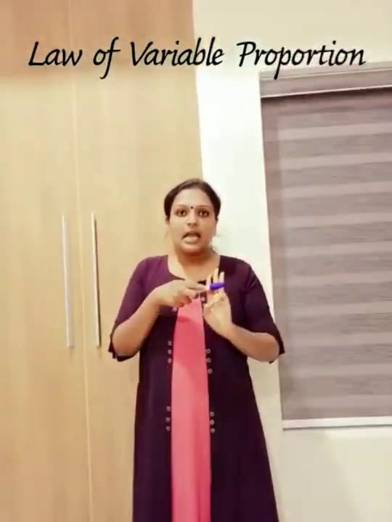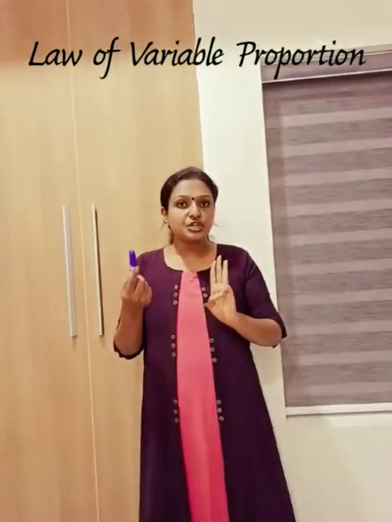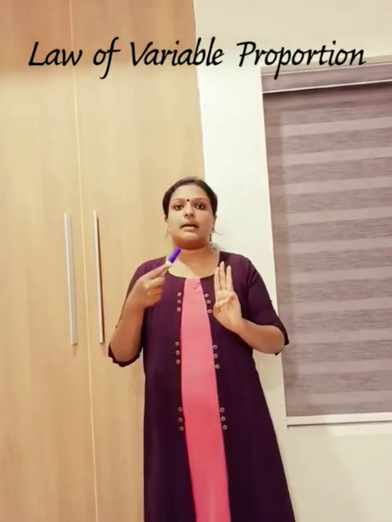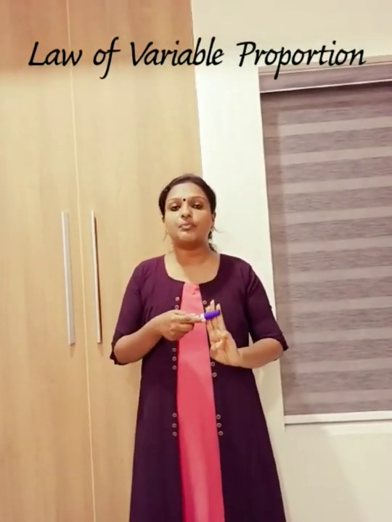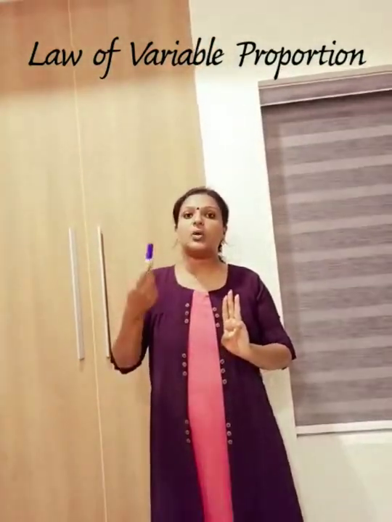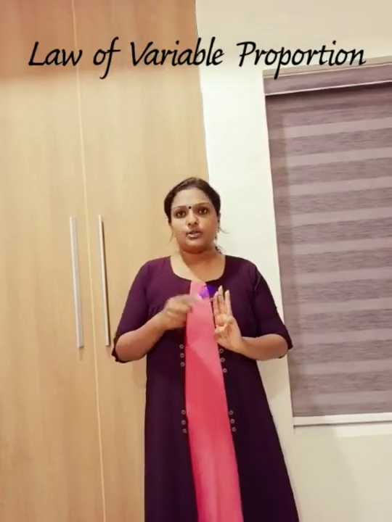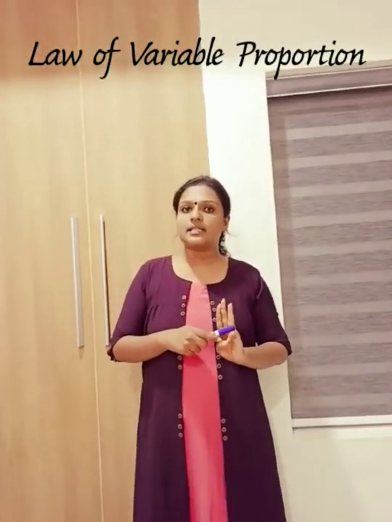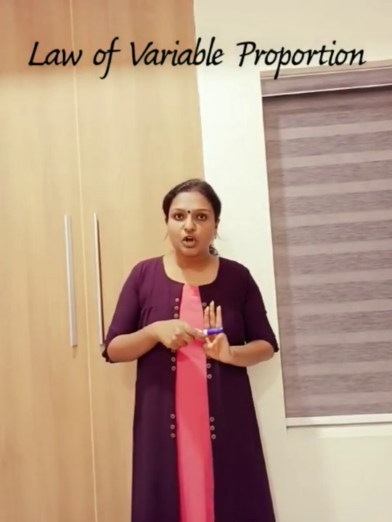And MP. MP means addition to TP when one more extra unit of input is employed. So what happens to TP when one more extra unit of input is employed? So marginal. We have already discussed marginal utility, right? So marginal utility means addition to total utility when one more unit is consumed. So here also when one more input is employed, what happens to TP? Now we have to move on to these formulas.